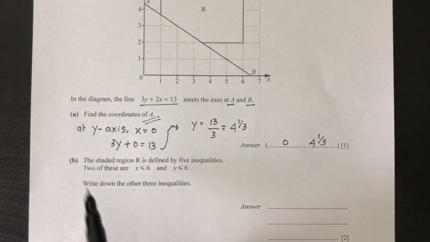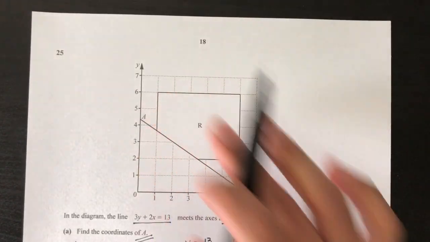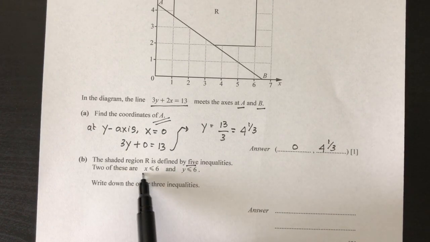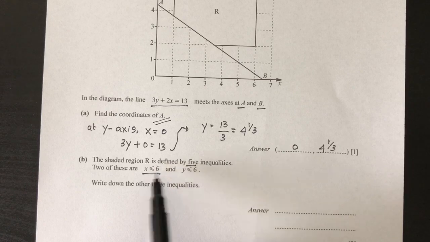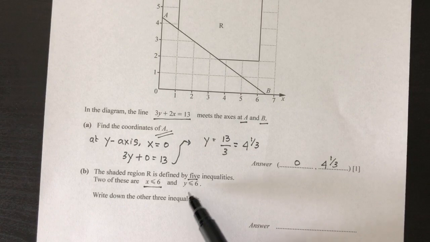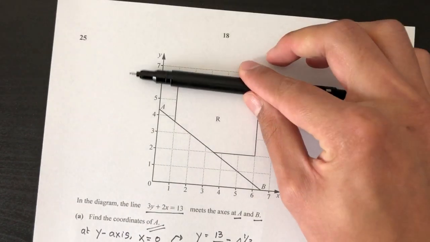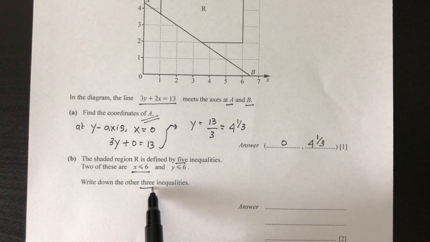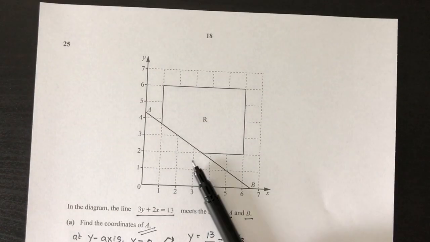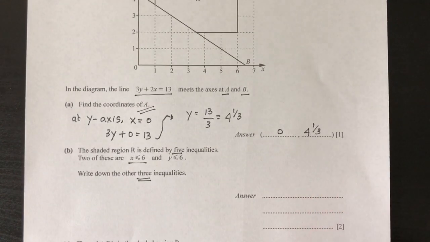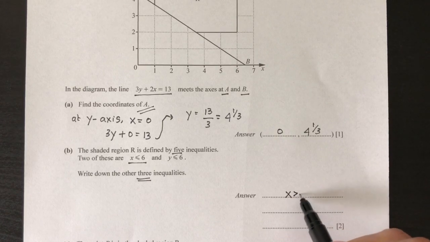Now the next step is the region that is shaded R. So in the question, this shaded region R is defined by 5 inequalities. 2 of these are x is less or equal to 6, which is this line, and y is less or equal to 6, which is the top line. Next, we have to write the other 3 inequalities. As you can see, we have this one, which is on the right of this line, which is x is more or equal to 1.